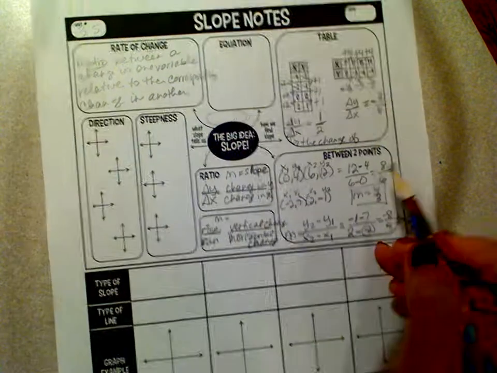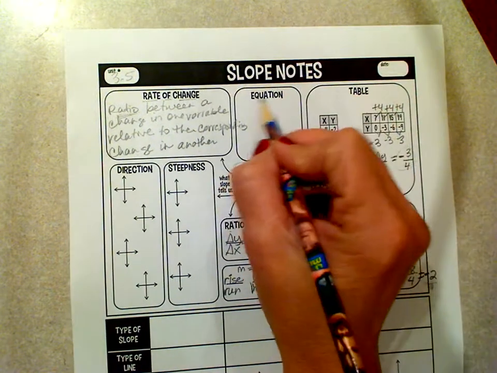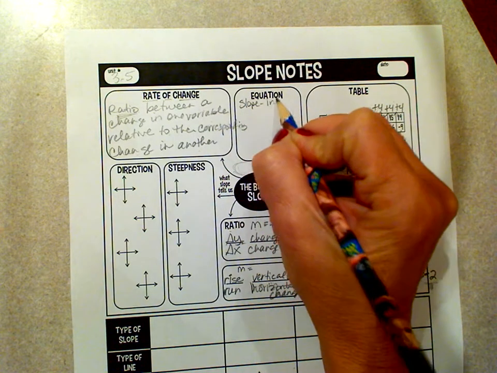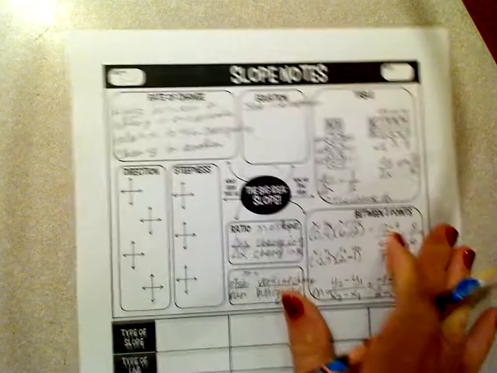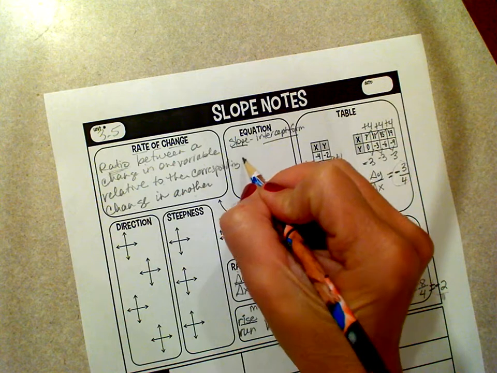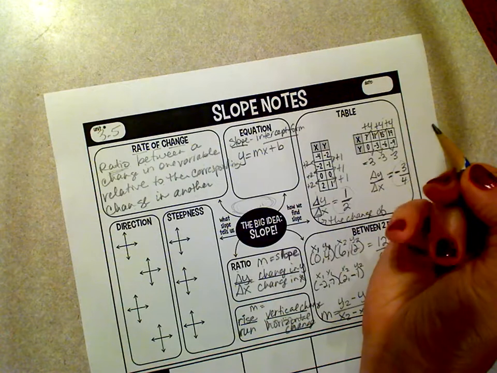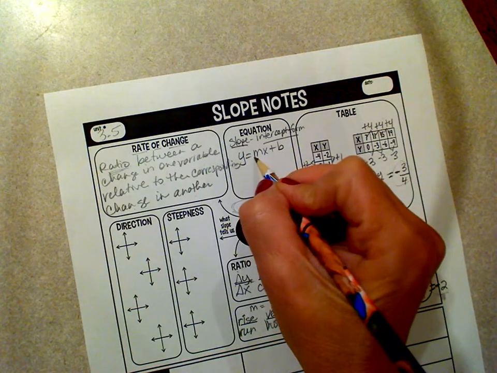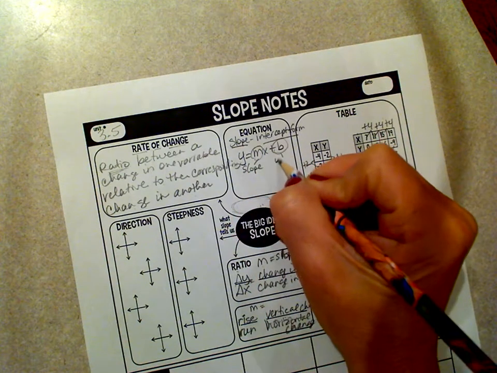Okay, so now let's look at an equation. We are going to work with the equation some more, but now this is going to be in slope-intercept form. Slope-intercept form is written this way. We have y equals mx plus b. And in y equals mx plus b, m is your slope, and b is your y-intercept.